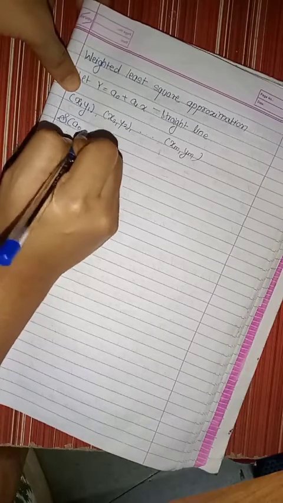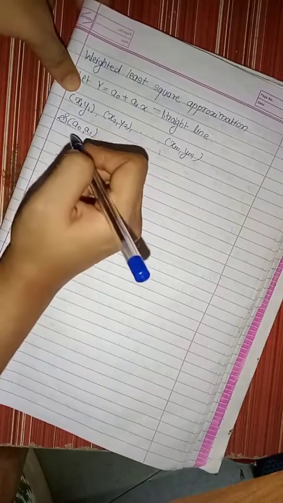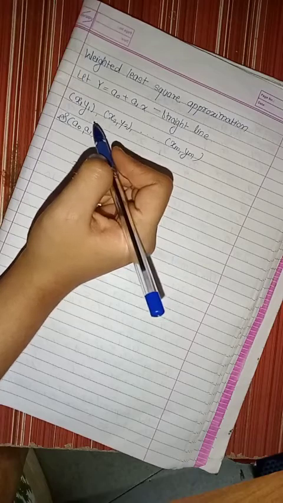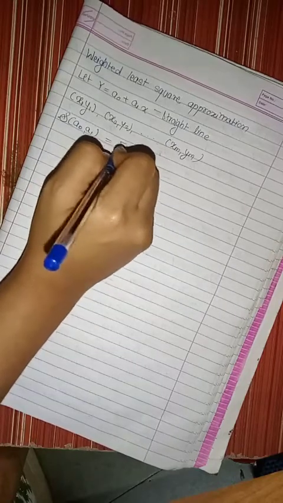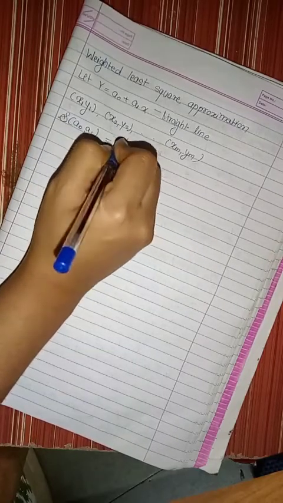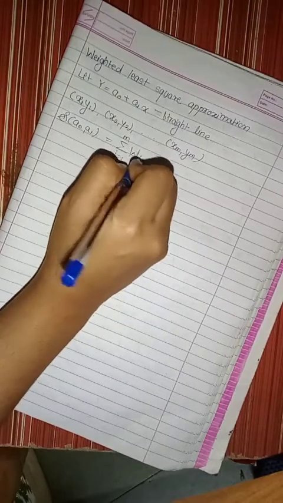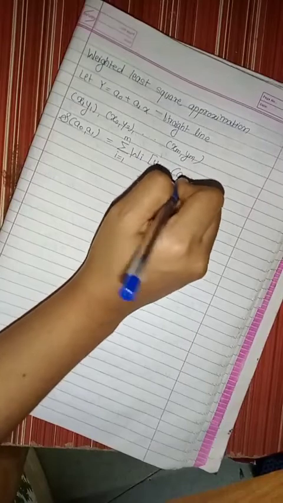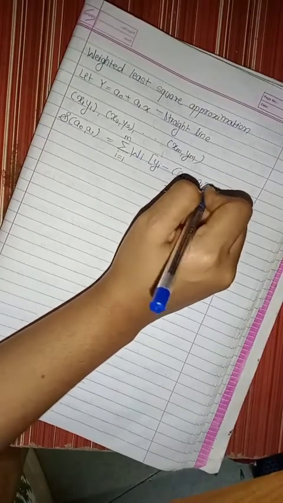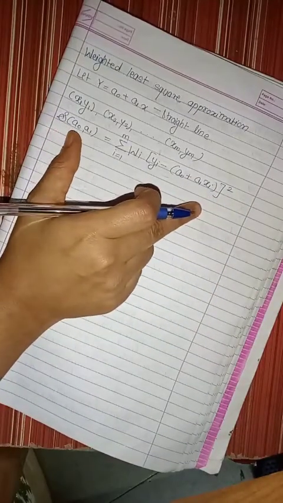So now S of a0 a1. Previously I used to find I of a0 a1. In this weighted least square approximation, I'll consider S of a0 a1, which is equal to summation of i running from 1 to n of wi into yi minus a0 plus a1 xi, whole square. Okay, so this is our S of a0 a1 equation.